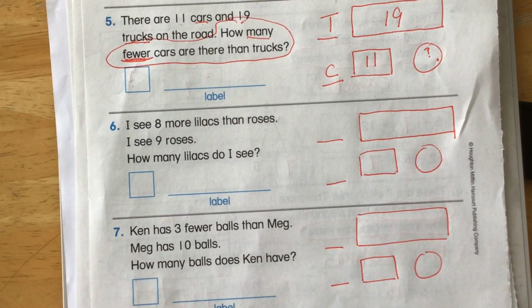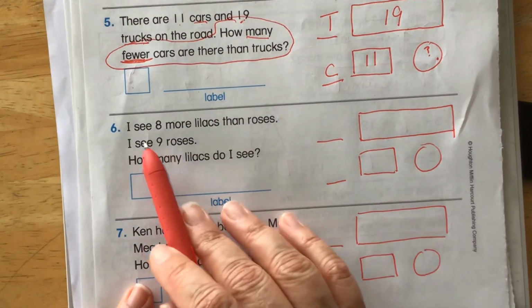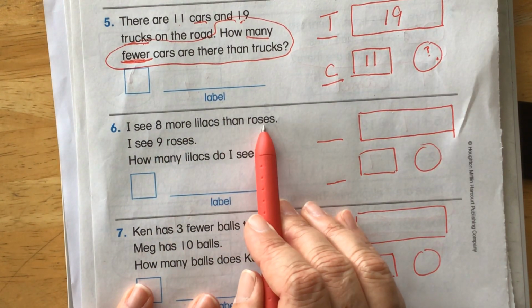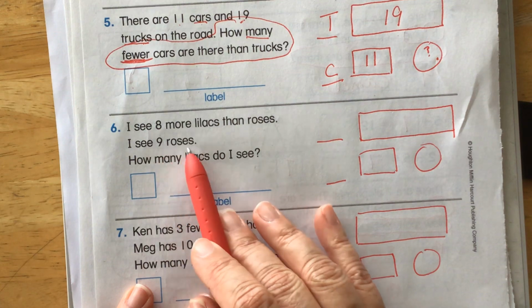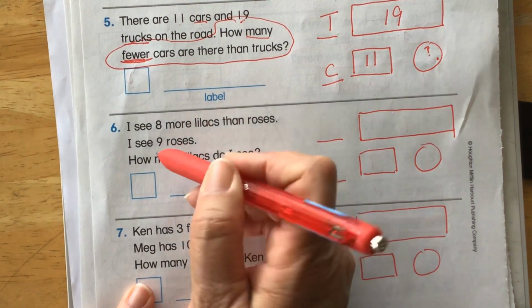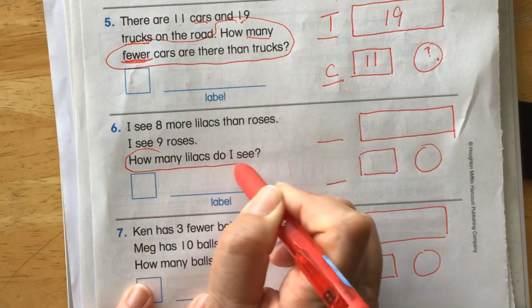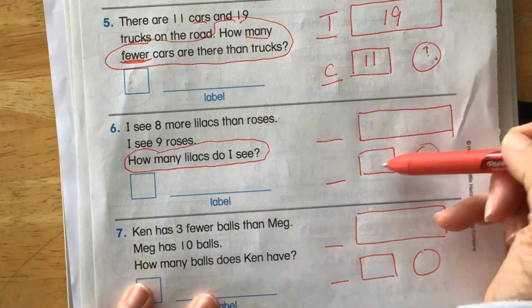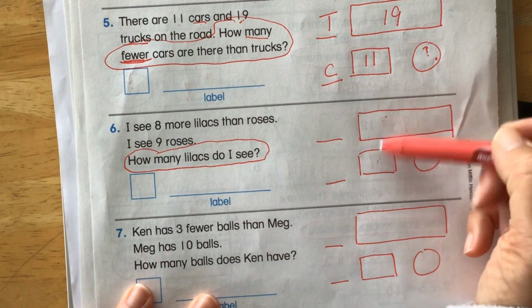Next, number 6. I see 8 more lilacs than roses. I see 9 roses. How many lilacs do I see? So we don't know how many lilacs there are. Okay, that's what we're solving for. So that means we're solving for one of these, but we don't know which one.